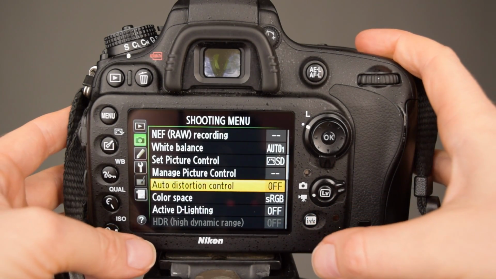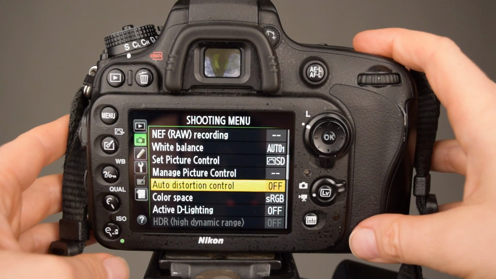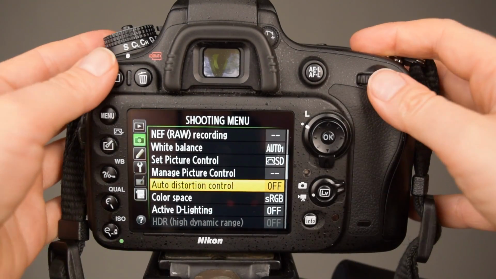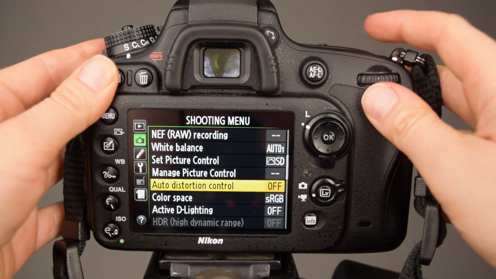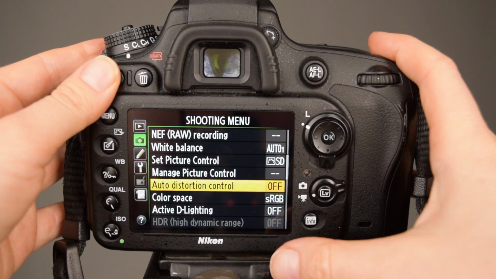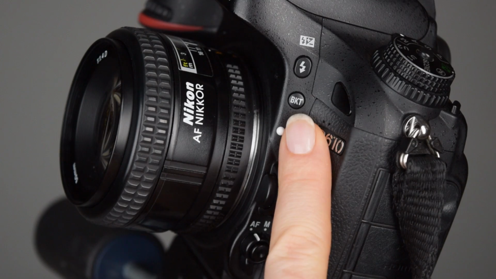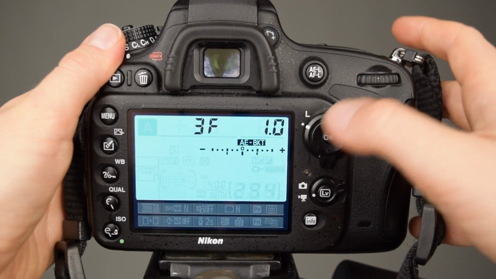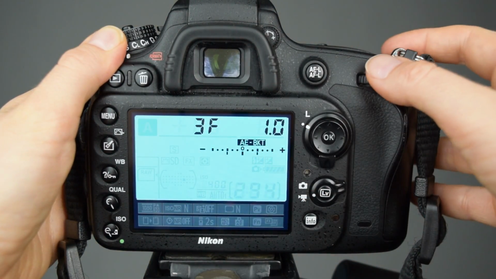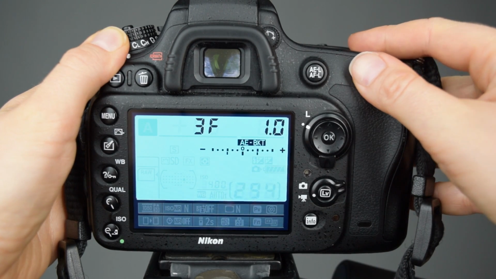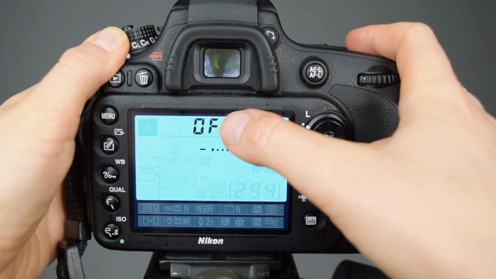And there are a few reasons why. First of all, I will have to check if my auto exposure bracketing is on, because if it's on, this mode cannot be used. So I will find auto exposure bracketing button, and then we will check. And sure enough, it's set to 3 frames. That means it's active, so I will have to set it to 0.